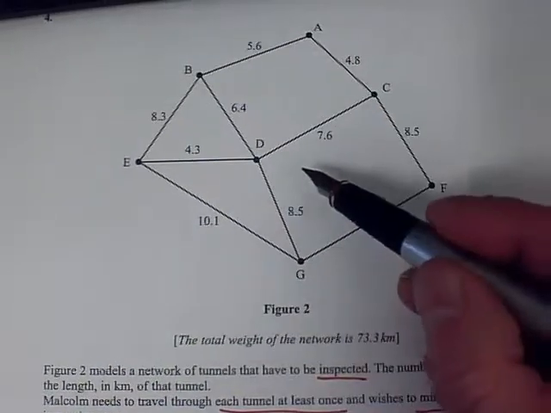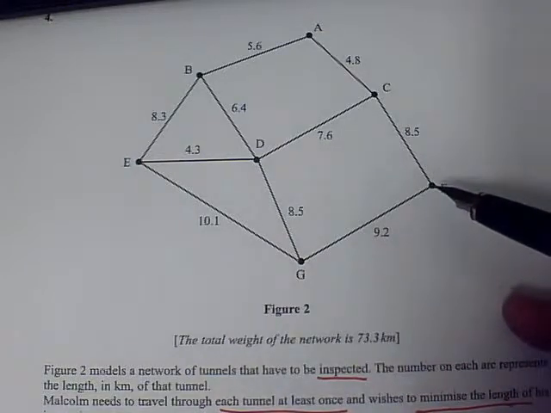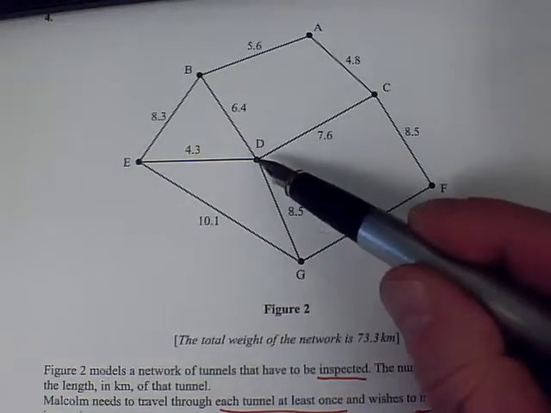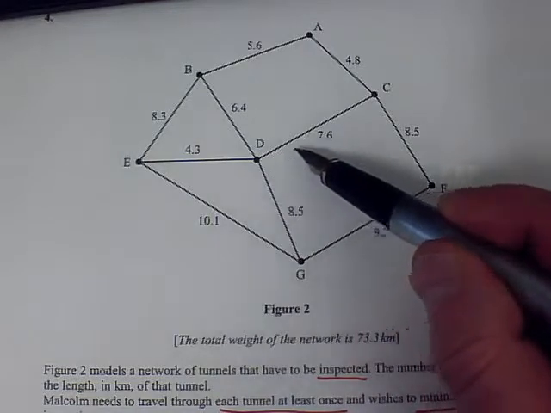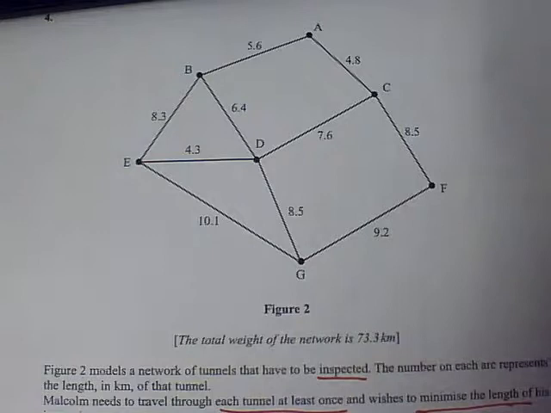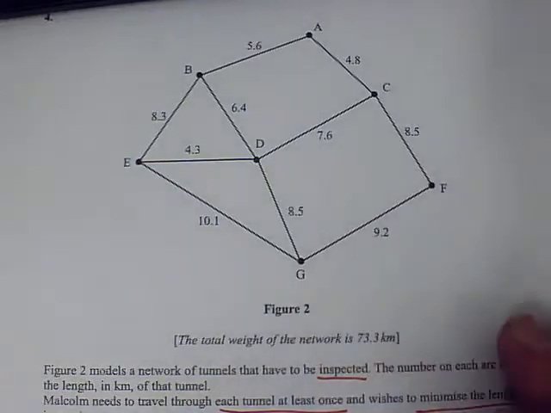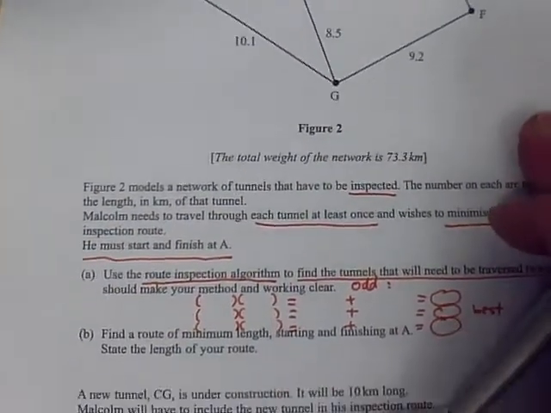You have to go back to the diagram, and if it's a route from D to F, what were the tunnels on that route? It looks like if it was that one, it would be D to C and C to F that would be repeated. So you're telling me the individual tunnels. You're not telling me just D to F. It won't get you any marks. So in part A, make sure you've told me the tunnels.